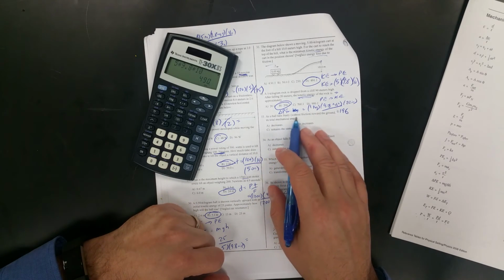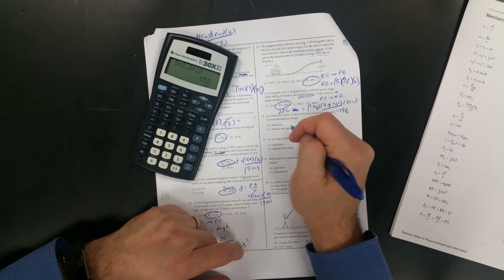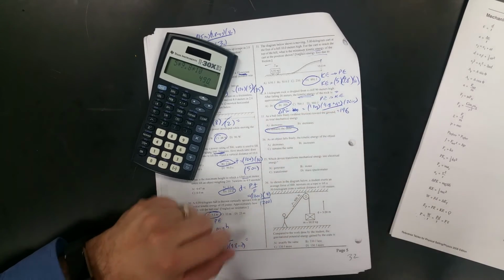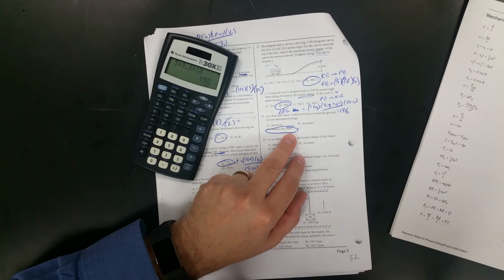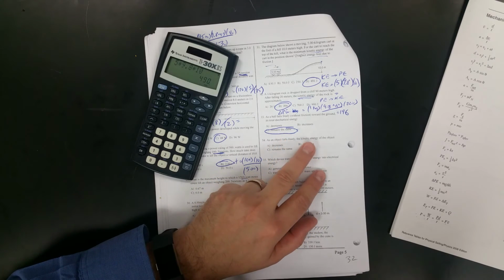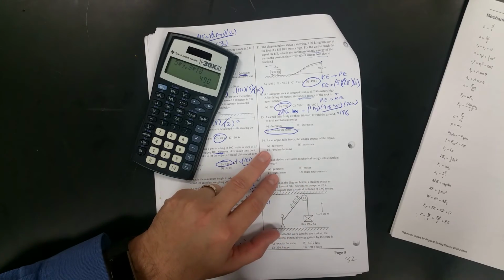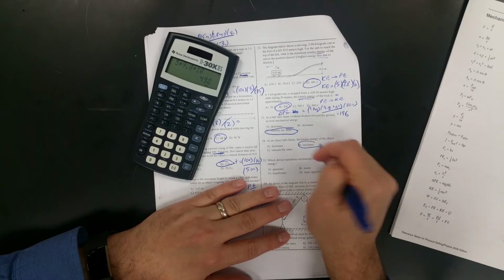Okay. A ball falls freely without friction towards the ground. Its total mechanical energy should remain the same. This is the idea of conservation of energy. This is why they say without friction. If you had friction, it would actually decrease a little bit because you would heat up the air and heat up the object as it fell. As a ball falls freely, it should speed up, right? So the kinetic energy should increase.